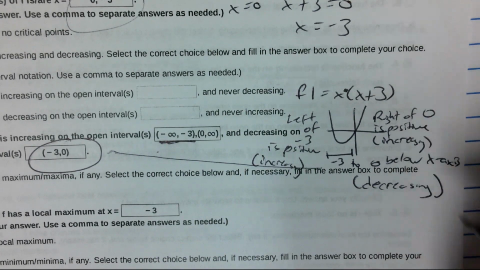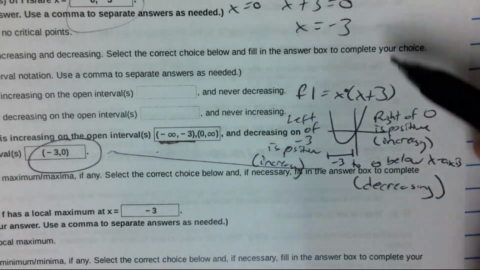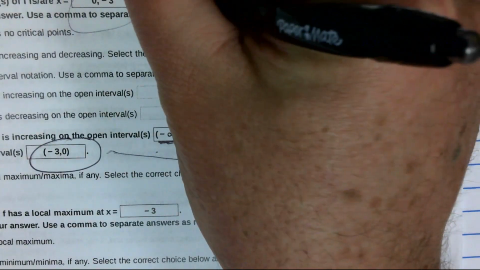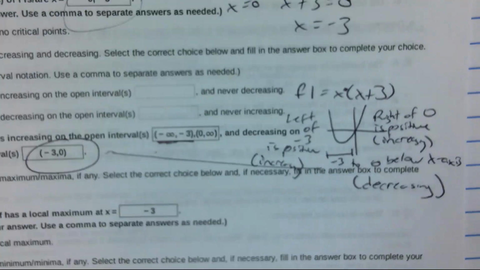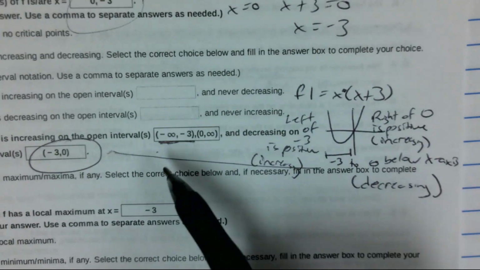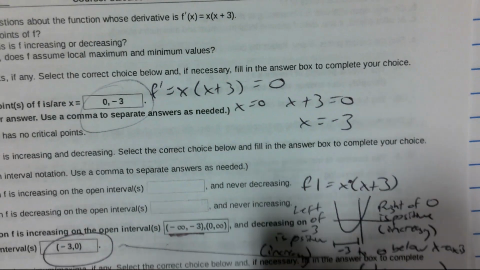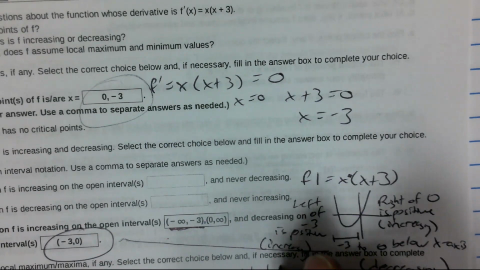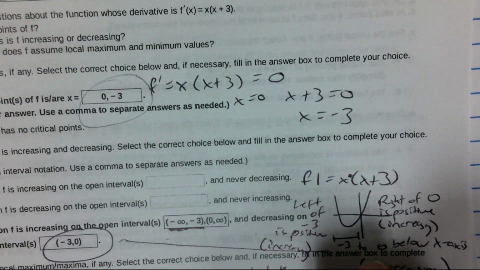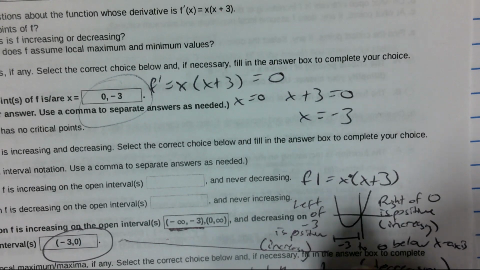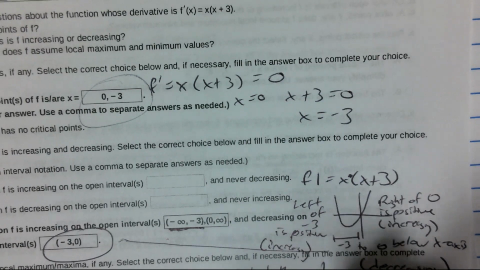So basically, we're using this particular graph of the derivative to tell us where it's increasing and decreasing. So we use the graph to say where it's increasing and decreasing.